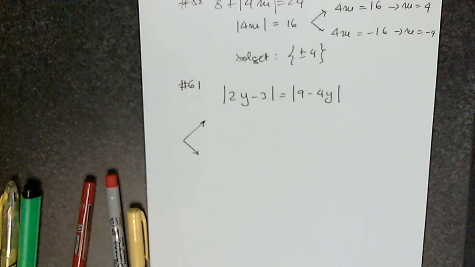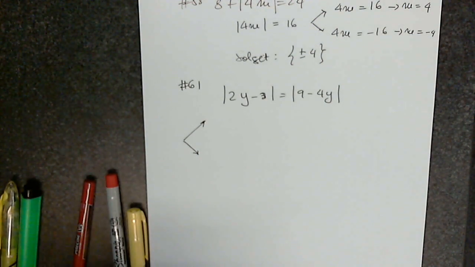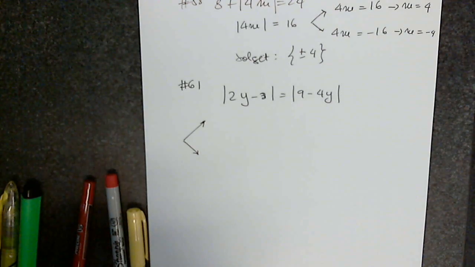So what are the options for this particular situation in which the absolute value of 2y minus 3 equals the absolute value of 9 minus 4y? What are the options here?